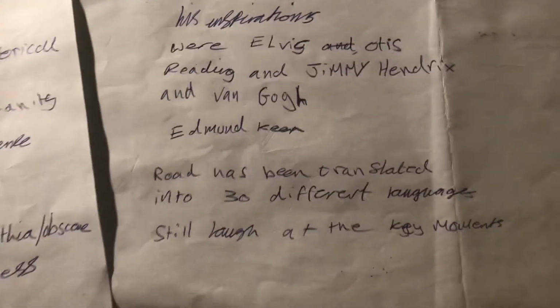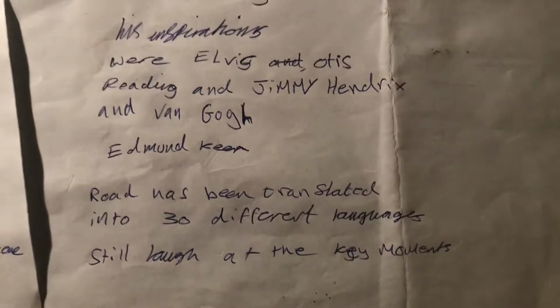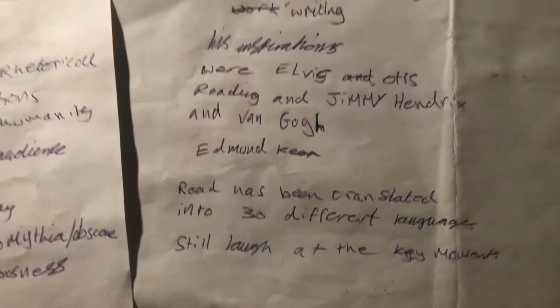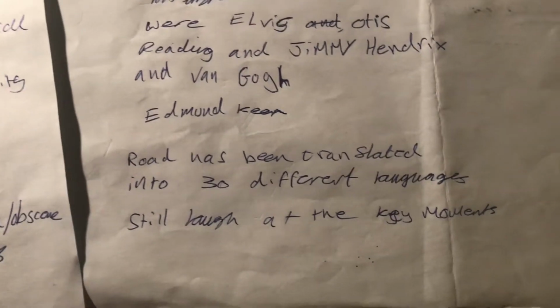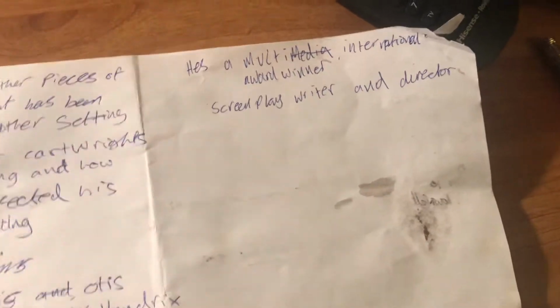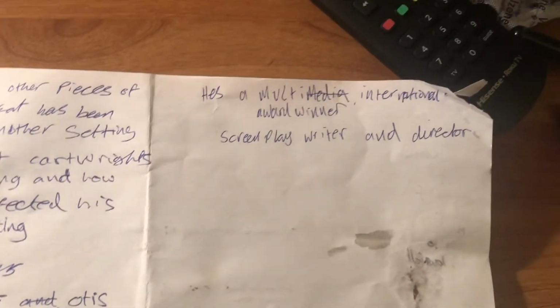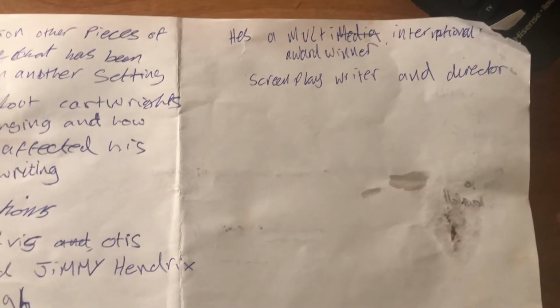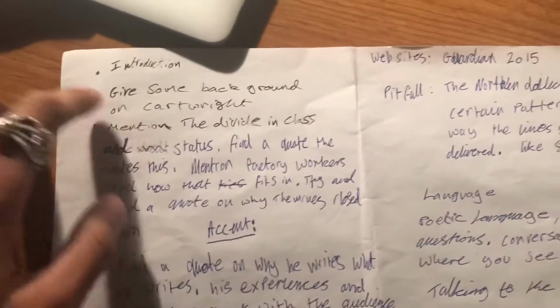And then talk about how Road has been translated into 30 different languages, which is actually very key because that's part of the essay question, and I could easily mention that. I'm going to put that in my introduction. It tells you guys what sort of man Jim Cartwright is, and how regarded his work is.